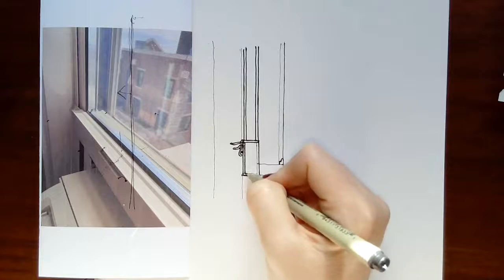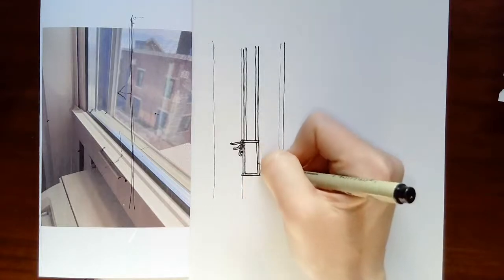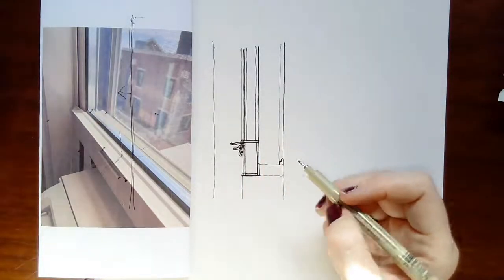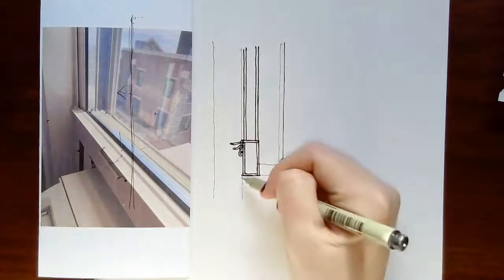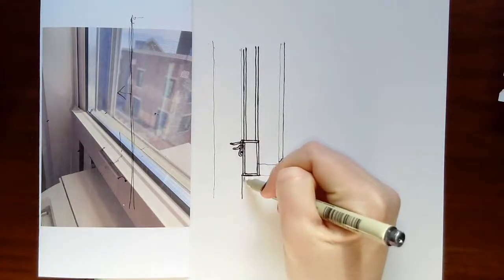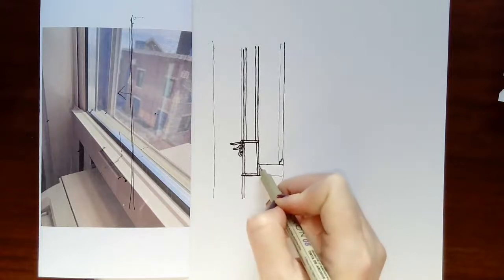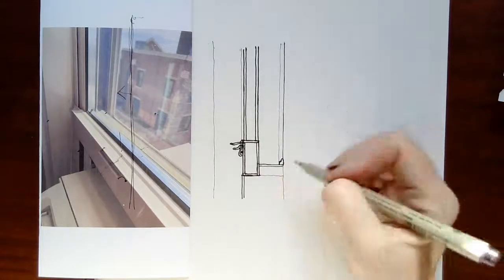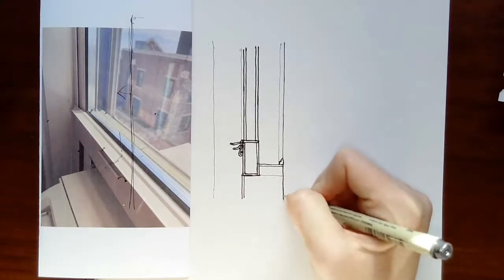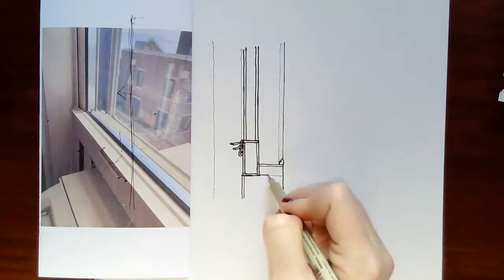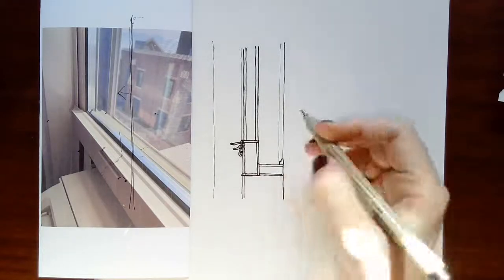And it's looking pretty good. Now is also a good time to add some texture as well. And this actually has some sort of a thickness there too. Same with here. Something like this.